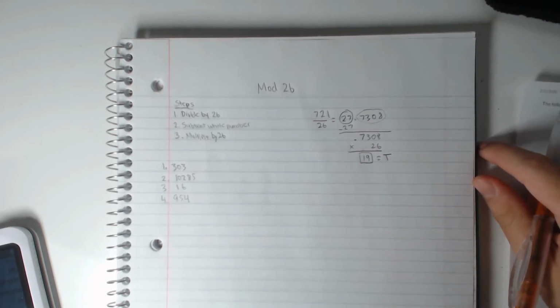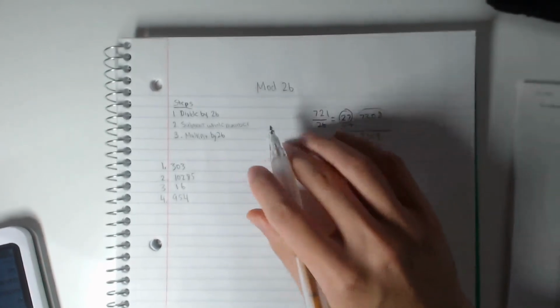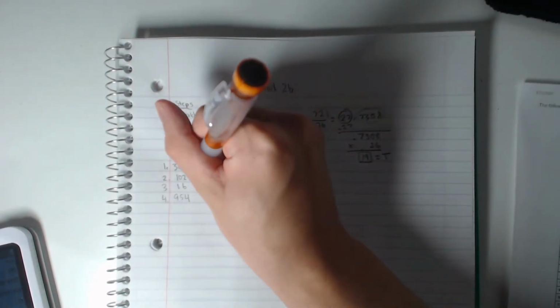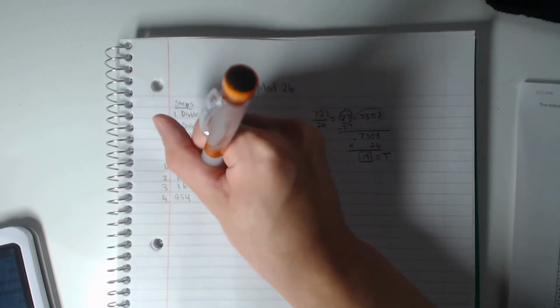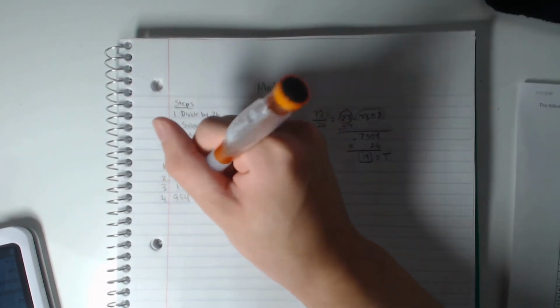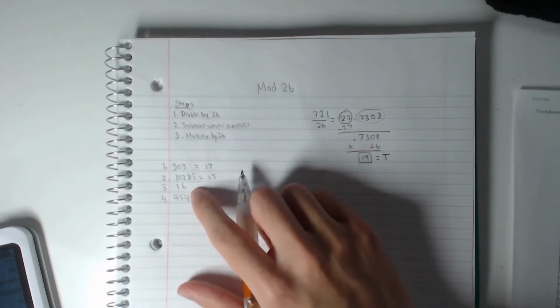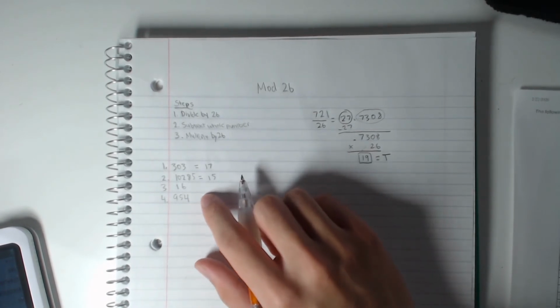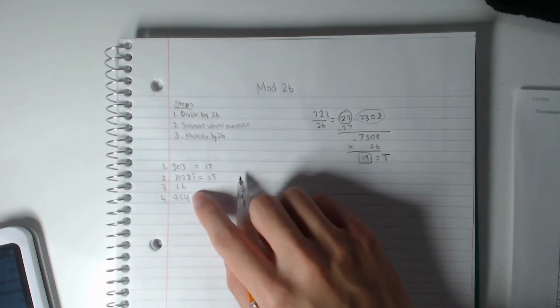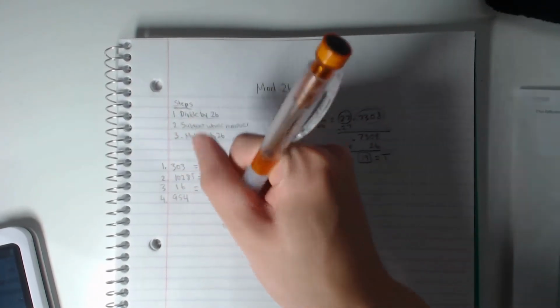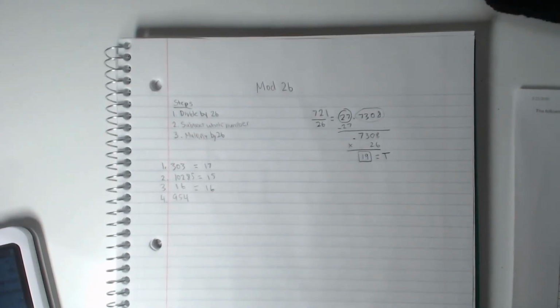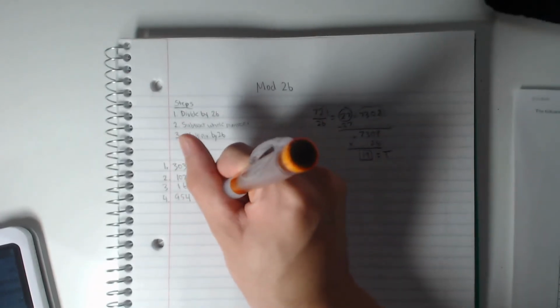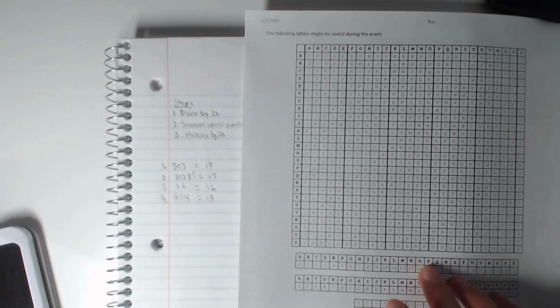So assuming you guys paused the video and answered the questions, I'll give you the answers right now. So that's going to be 17, 15. And this is a trick question. We already know that this is a number between 0 and 25, so we don't actually have to do anything with this number. So that's just going to be 16. And then for the last one, that's going to be 18. So hopefully you guys got those right. And then of course use your chart and try to find that number and see which letter corresponds with that.